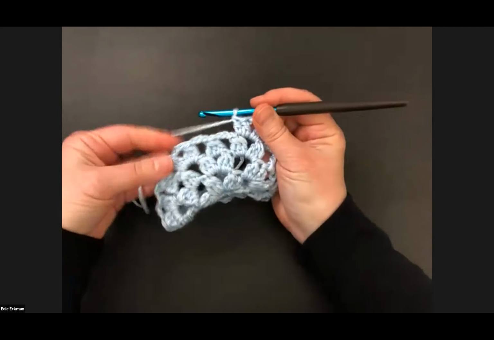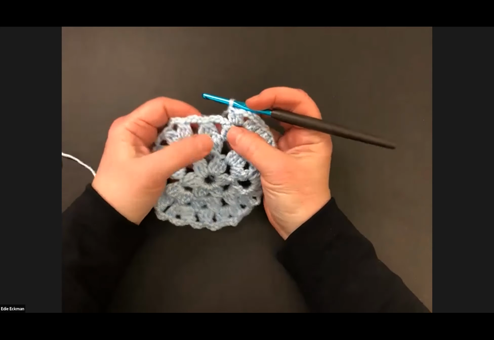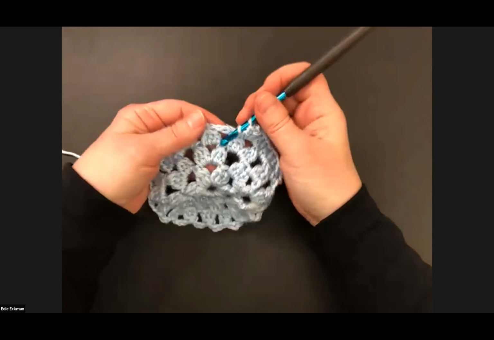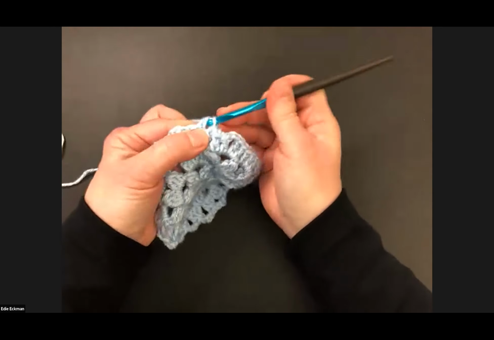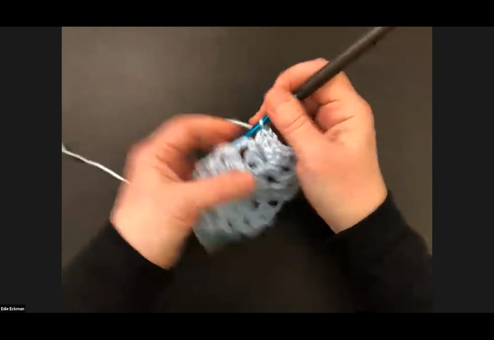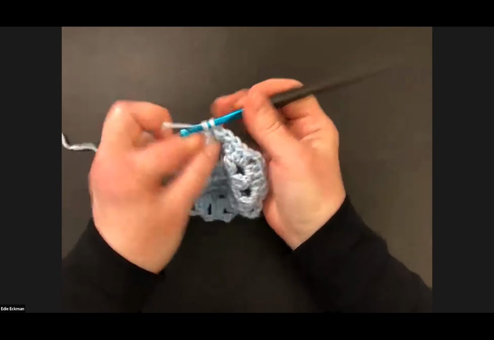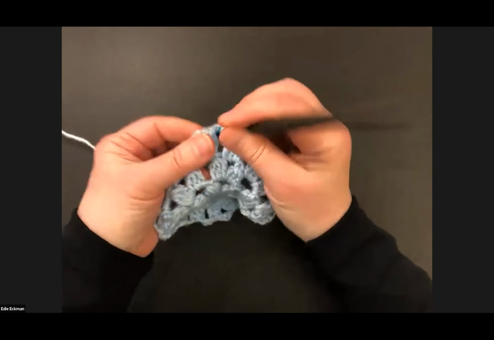And then here I am along the side. And because I don't like to have to be a slave to the pattern, I go, okay, I'm going to put 3 doubles in each of these side spaces. Especially if you're making a gazillion of these for an Afghan, you want to kind of start to memorize what it is you're doing.